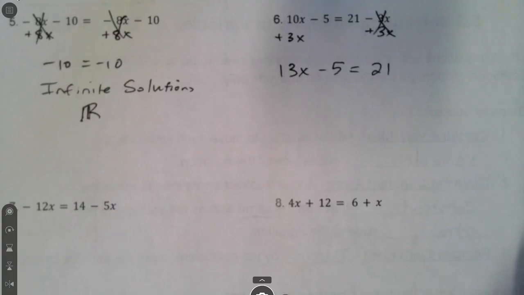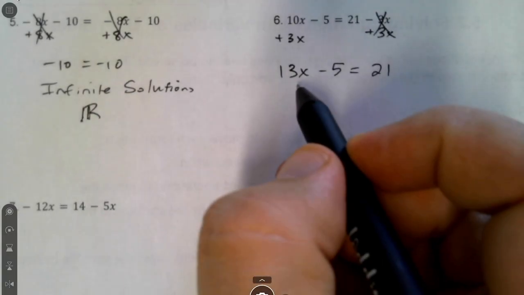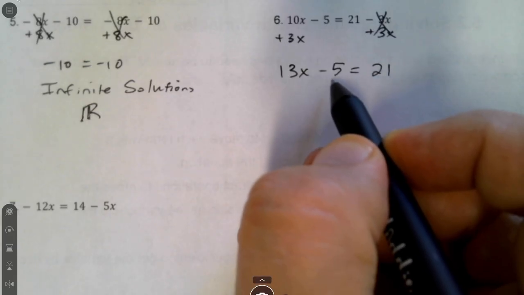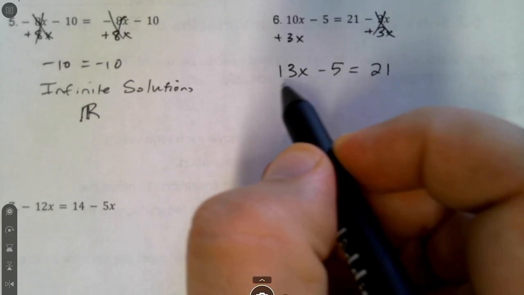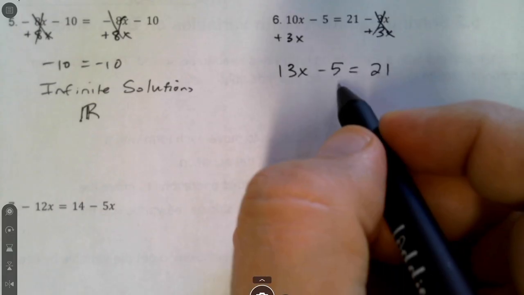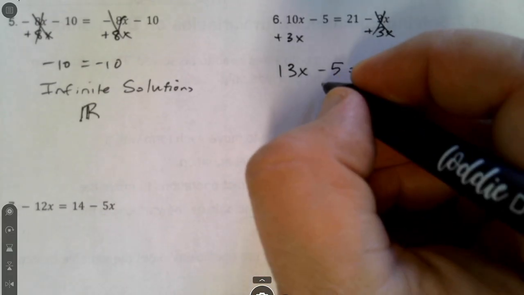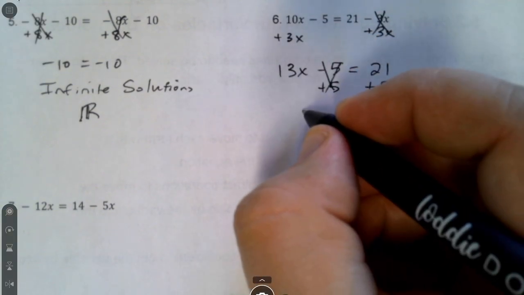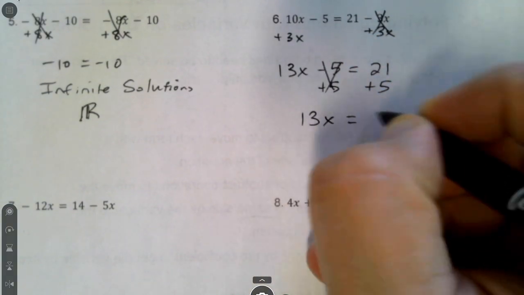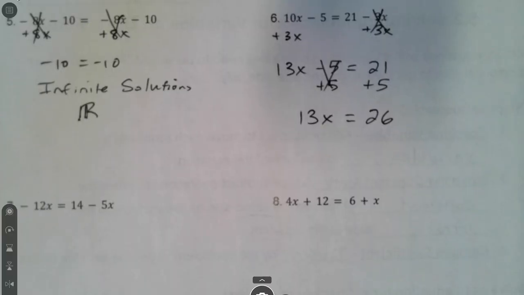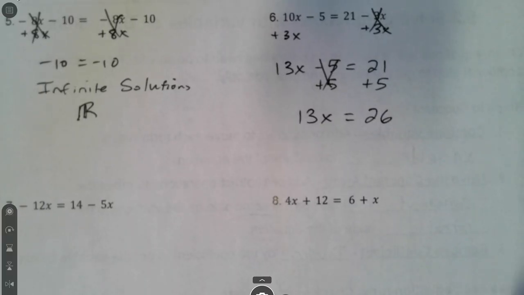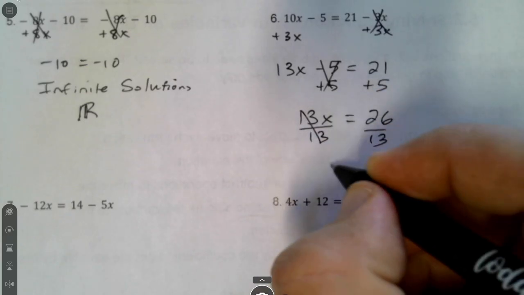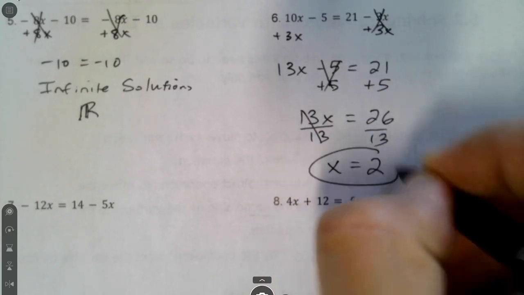Now I want to move the constant away from the variable. Okay, so here, look, we have a constant here, 21. We have a constant here, minus 5. This is the one with the variable on the same side as the variable. So this is the one I want to move. So I'll add 5 to both sides, because that helps me get the variable by itself, which is the whole goal when we're solving. Our last step is to divide both sides by the coefficient. 26 divided by 13 is 2.